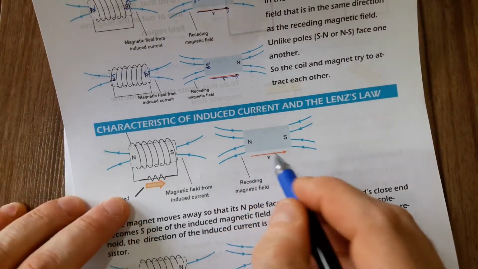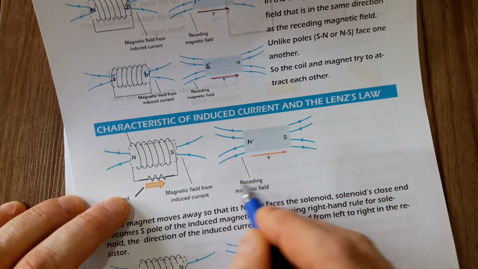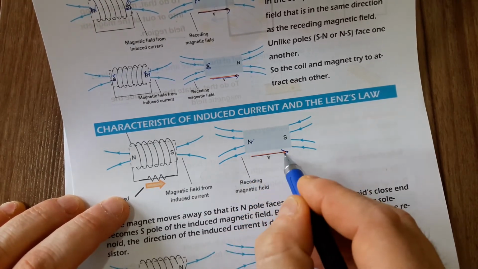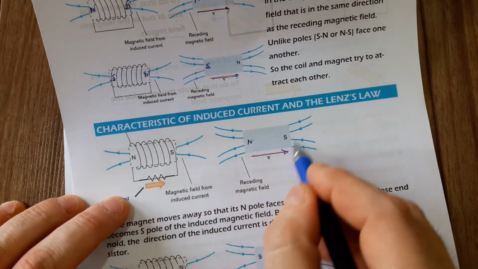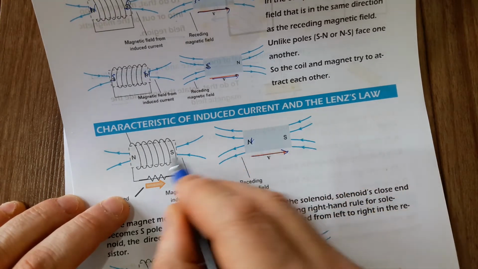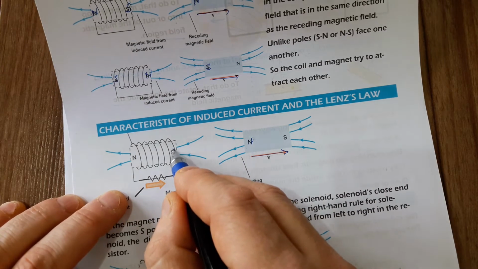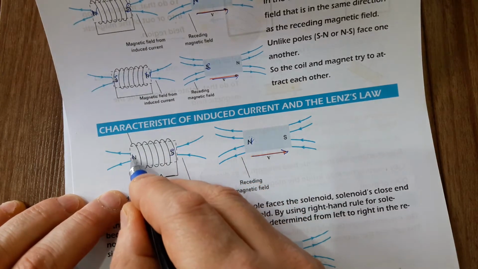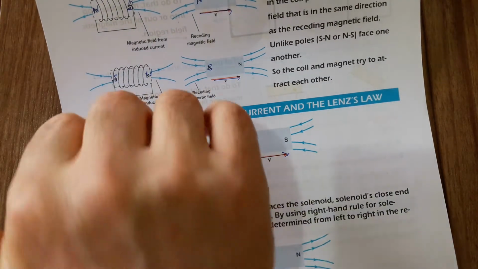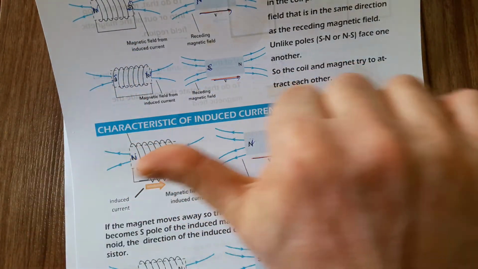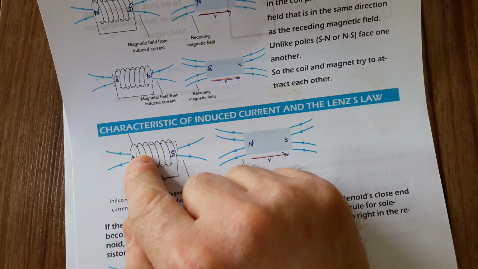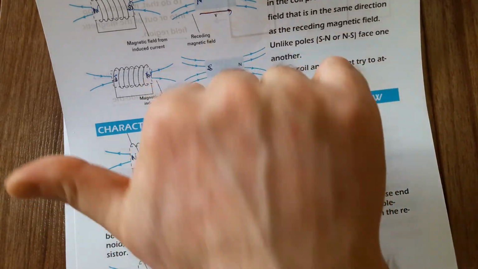For example, assume the N pole is receding, or moving away from the solenoid. The permanent magnet is moving away from the solenoid so that its N pole faces the solenoid. In this case, this end will be S, that end will be N. Then we are going to use the right hand rule. So the thumb must point in the direction of the N pole of the solenoid.